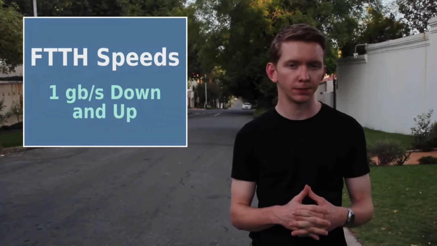One of fiber to the home's biggest advantages is that it offers a much higher upload speed than most copper-based alternatives, which is really important today if you upload stuff to the cloud. Fiber to the home is capable of delivering both download and upload speeds of up to 1 gigabit per second. There are providers in the UK that do offer FTTH, such as GigaClear, and community-based projects such as Broadband for the Rural North.